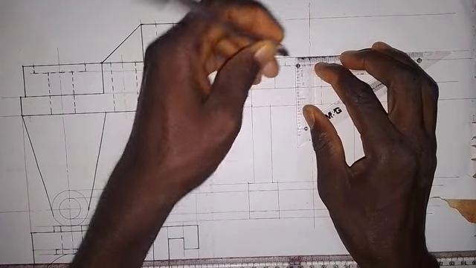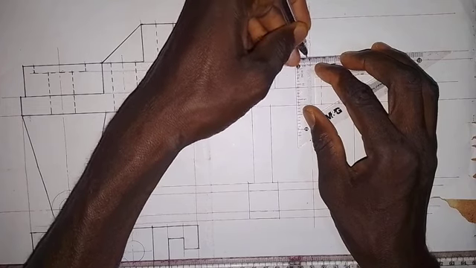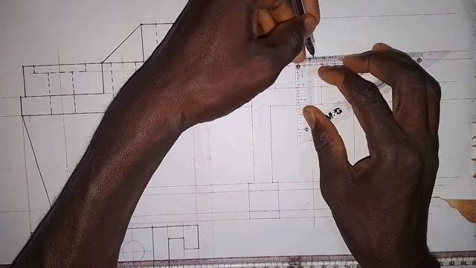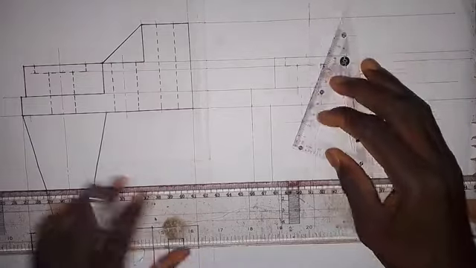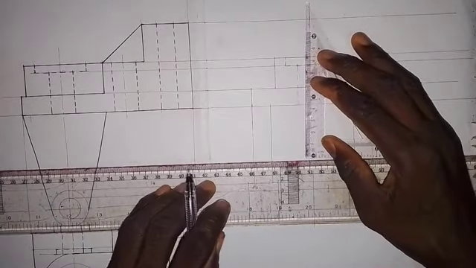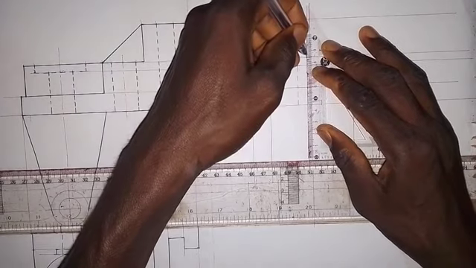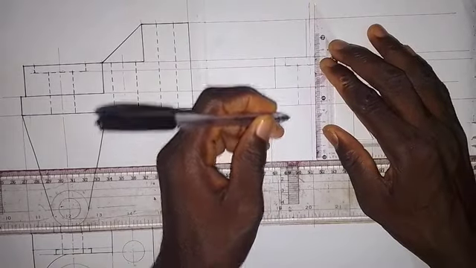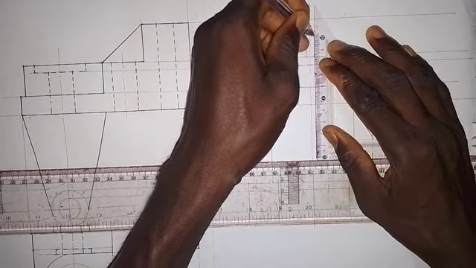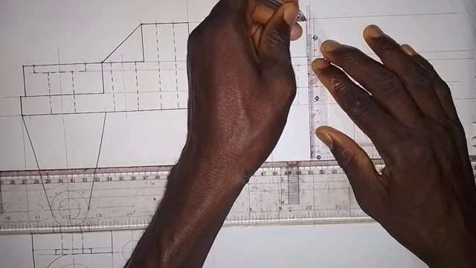So from here we take 3 millimeters to the left side, and 3 millimeters to the right side here. So we draw a vertical line on each of these points for the web. We draw a vertical line here like this, and coming to this side we also draw a vertical line like this, so that this is the end elevation of the web.